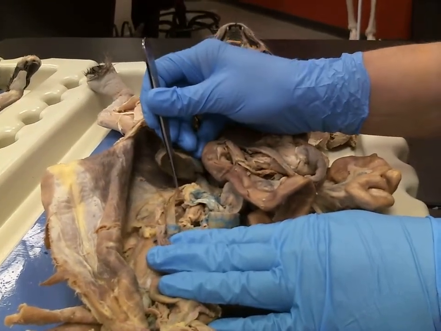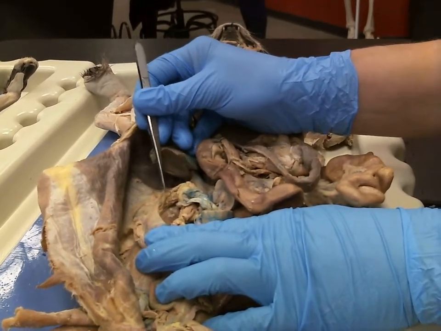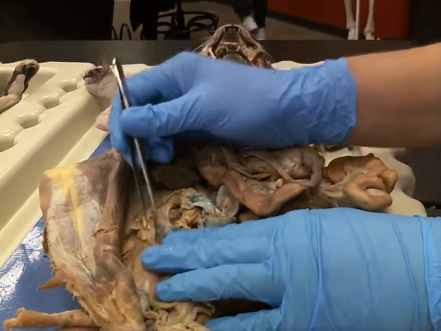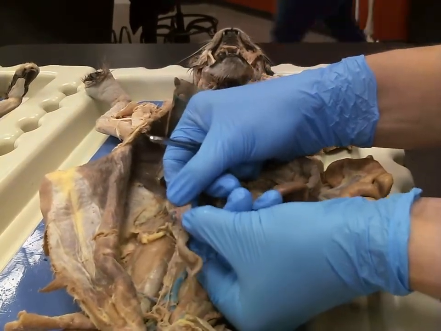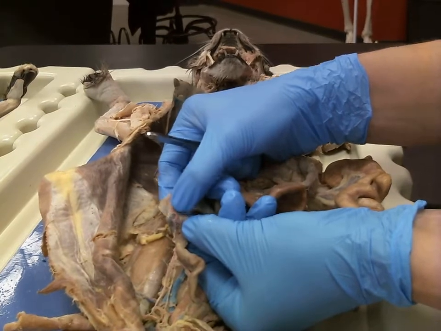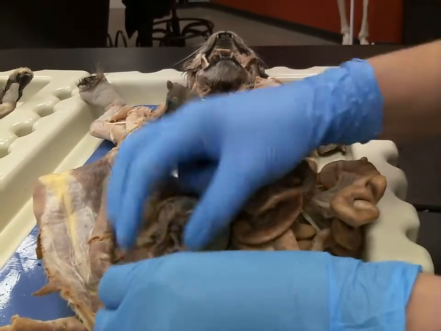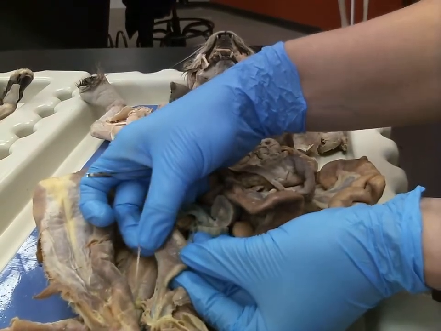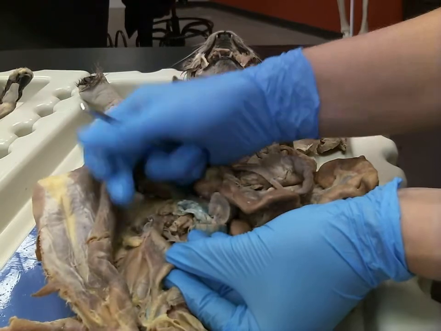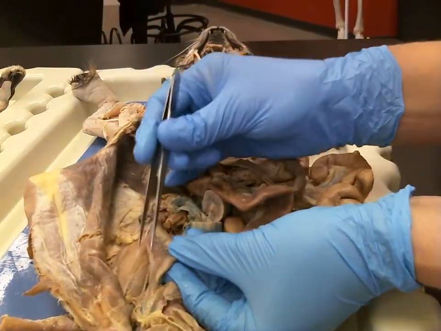The ovary is suspended in the abdomen by this piece of connective tissue called the suspensory ligament. The ovary is attached to the uterine horn by this thick band of connective tissue called the ovarian ligament. And then this cat's has been broken down, but you can see where there used to be this thin tissue right here that attached it to the body wall. That was the broad ligament.